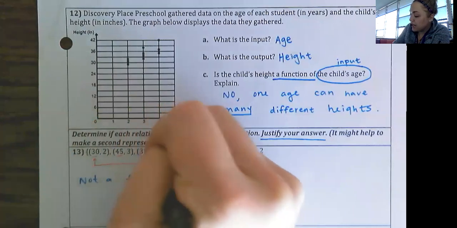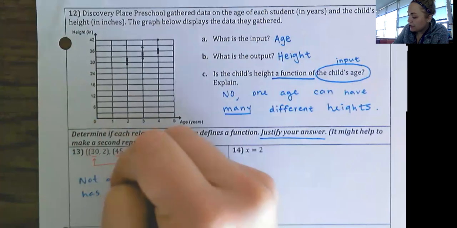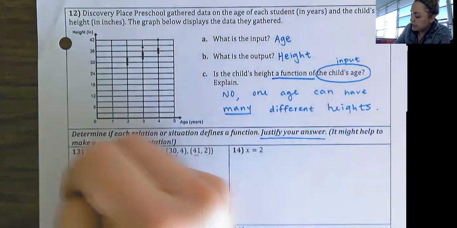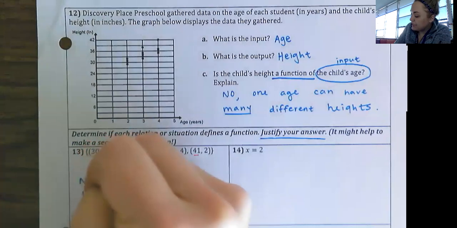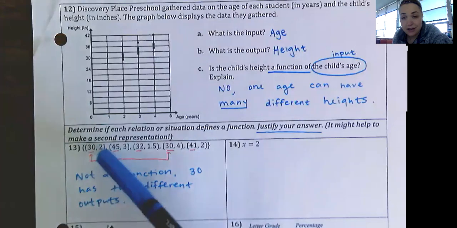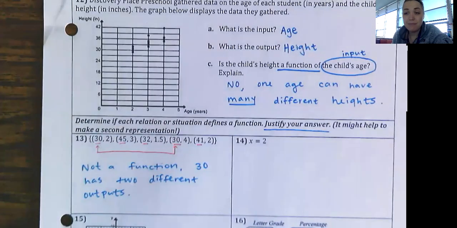For my justification, I will say 30 has 2 different outputs. Now, I want to point something out here. I wrote the word different. That's because had it said 30, 2 and then another 30, 2, that would still be a function because 30 would always give us 2. It doesn't matter if it happens twice, so long as it's the same output. But because this one had 2 different outputs, it failed our definition of a function.